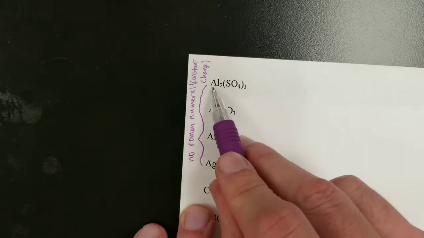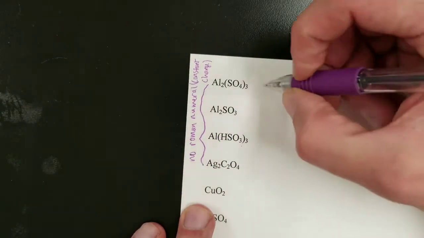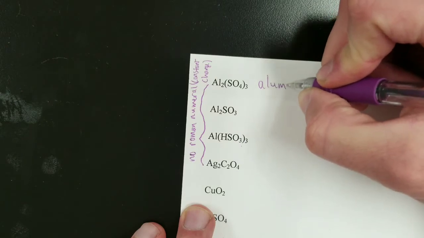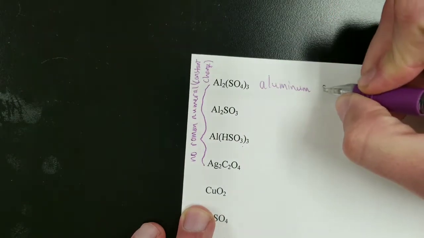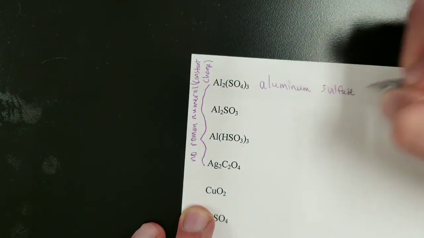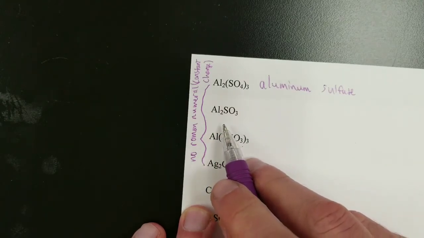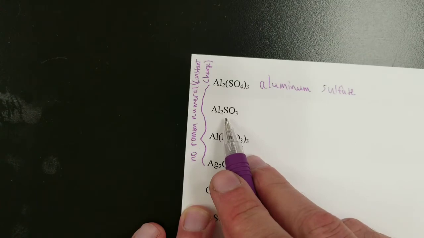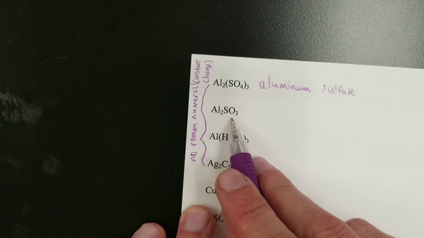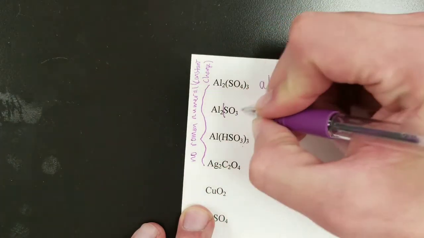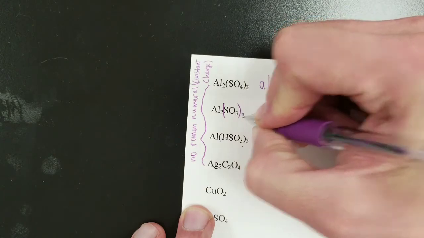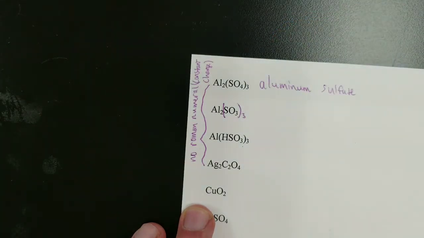All right, now, that being said, if there's no Roman numeral, naming is very easy. That is aluminum, that is sulfate. The name is aluminum sulfate. It doesn't matter how many there are. This is a mistake and a typo. That's the correct formula.